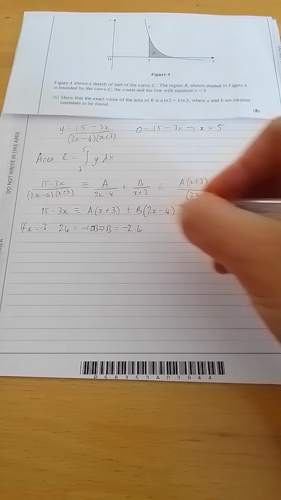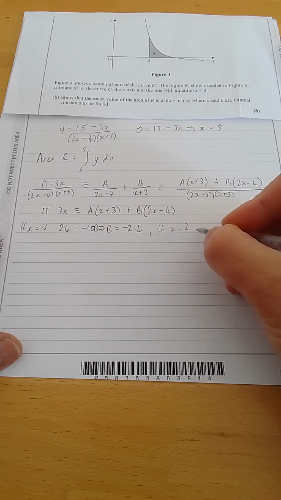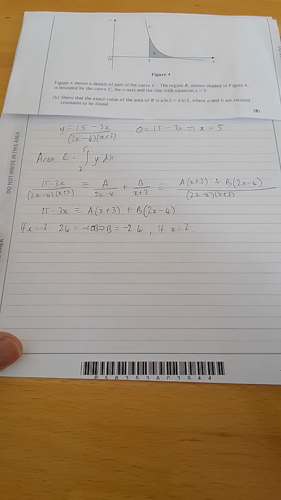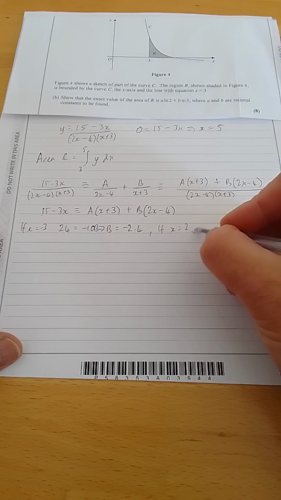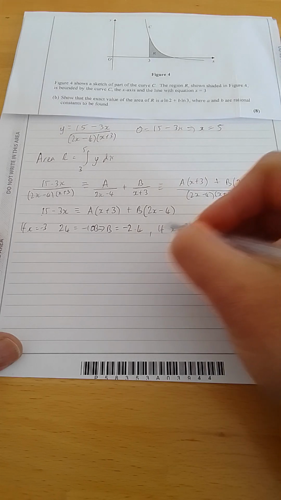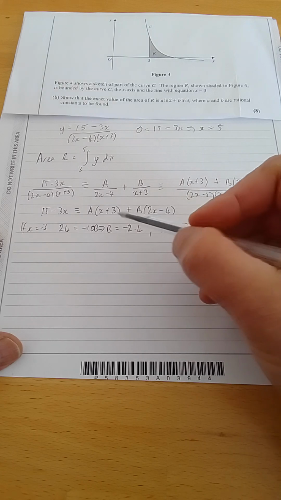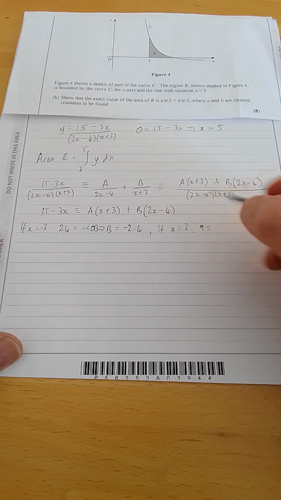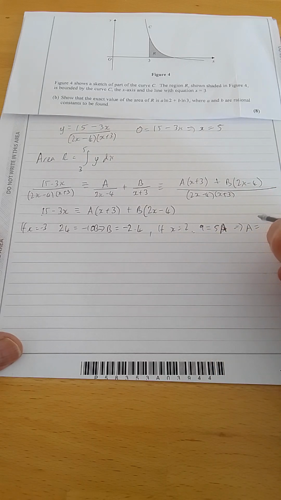2.4. I can do the same thing if x is equal to 2 to get rid of this one, and I will have 15 minus 3 times 2 is 9, is equal to, so I'm putting in 2 here, so it'll be 5 times a, and this one would be 0, so 5a. So that tells me a is equal to 9 over 5, which is 1.8.